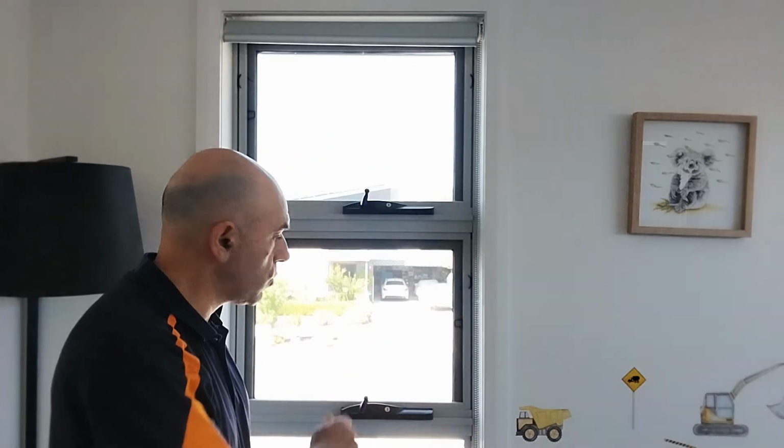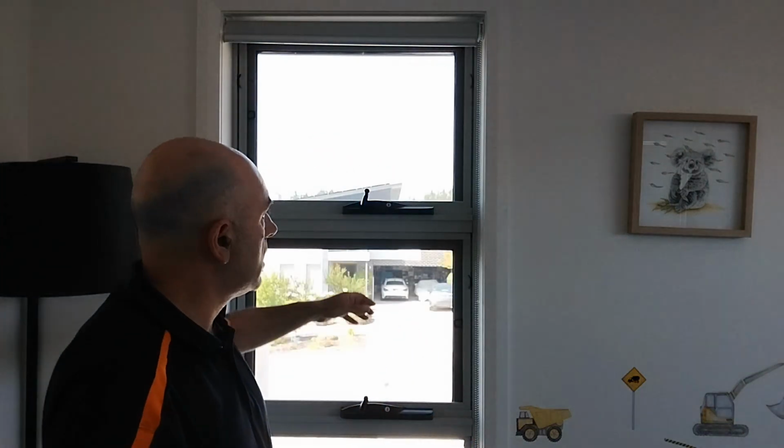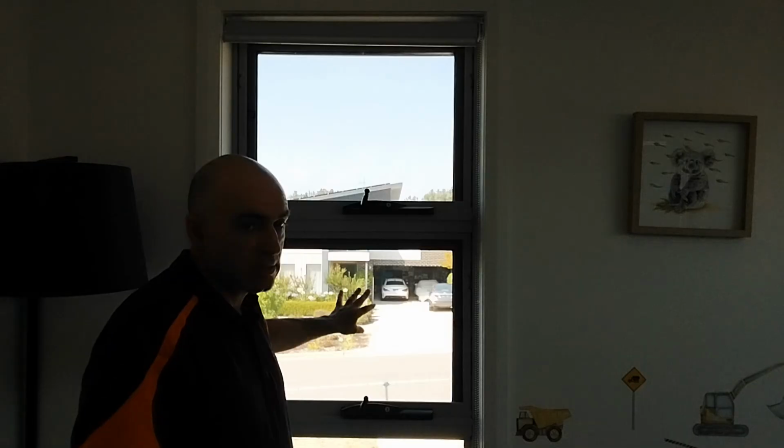Now, when it comes to awning windows, the windows that wind out, you don't have the issue of trying to figure out which side of the window the screen comes out on, because it's pretty obvious that it's got to come out from the inside. There's no way you can get it out on the outside.